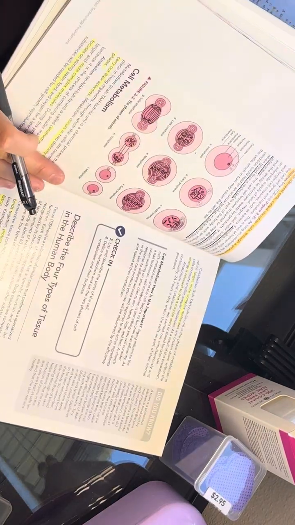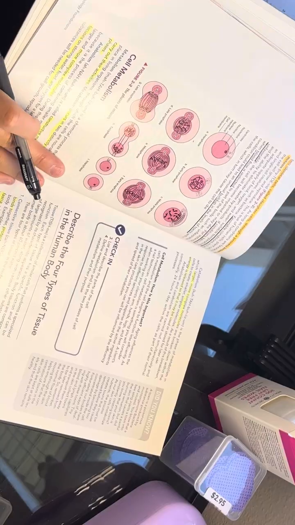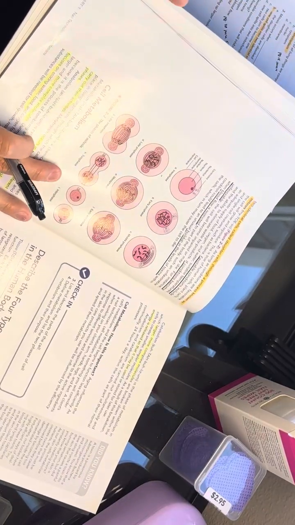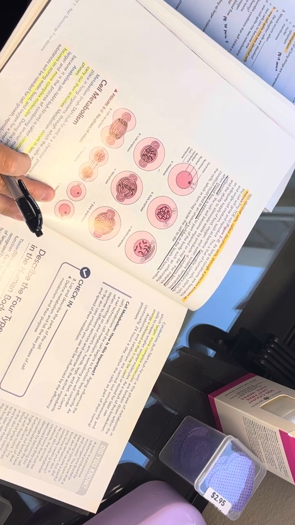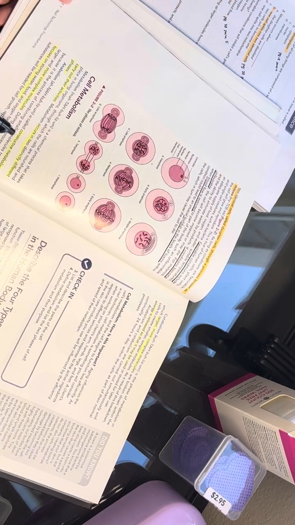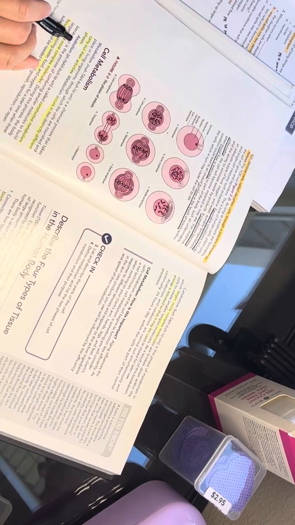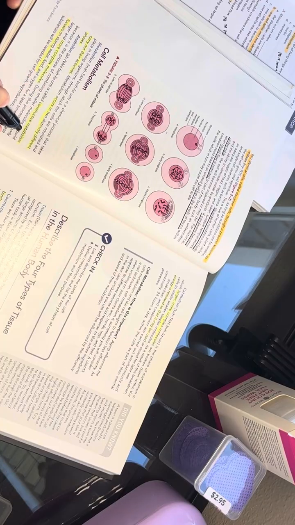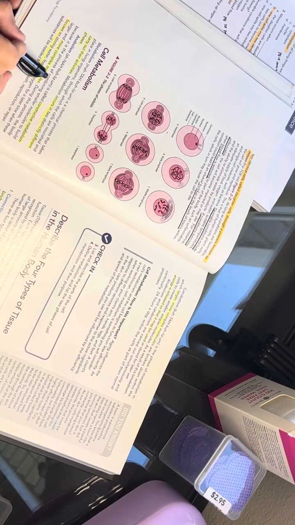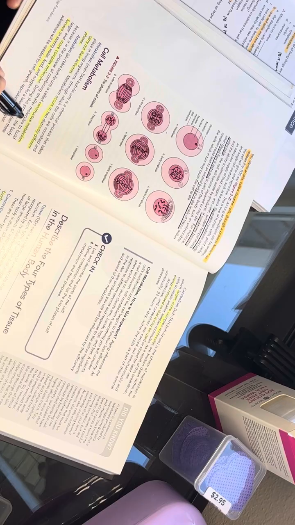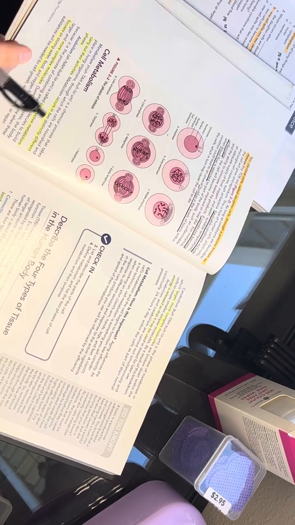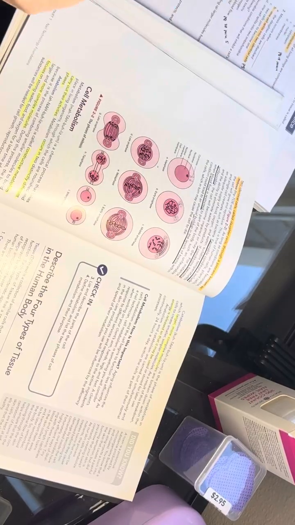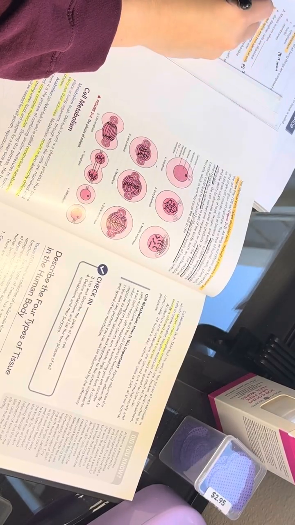Let's see if we have any questions. Okay, yes. Question 5. The process of building up larger molecules from smaller ones is called anabolism. Because, what is anabolism? Anabolism is called constructive metabolism because it is the process of combining smaller molecules to build larger and more complex molecules. Okay, that's on page 20, paragraph 6.